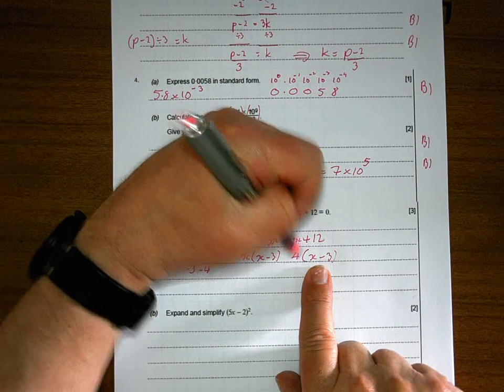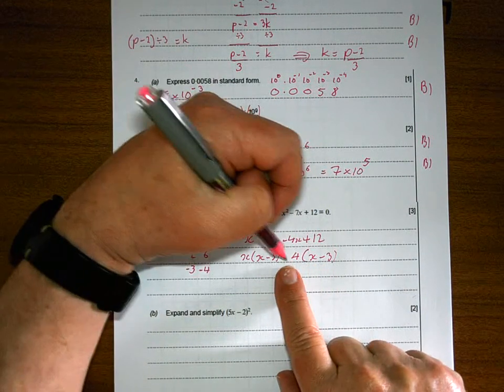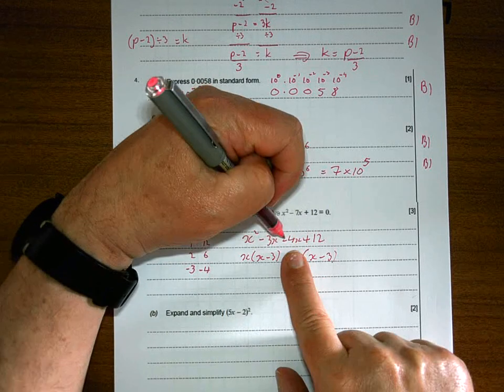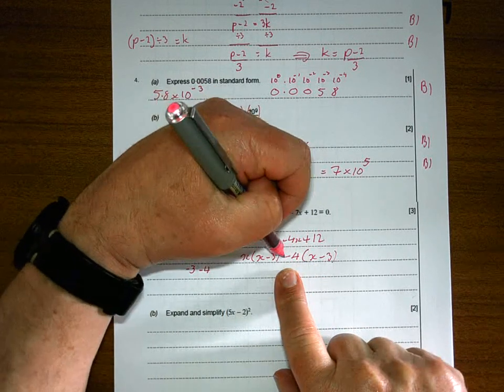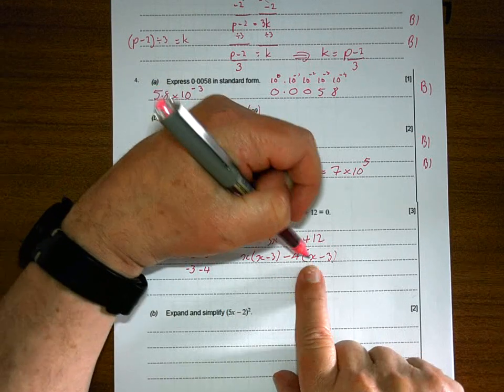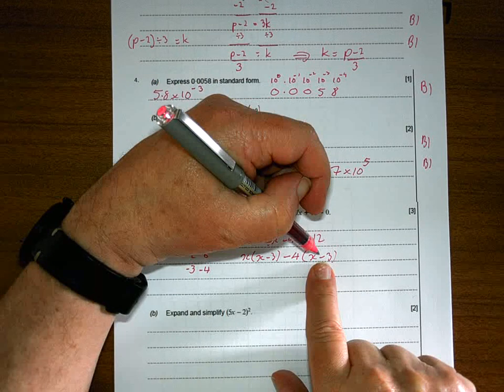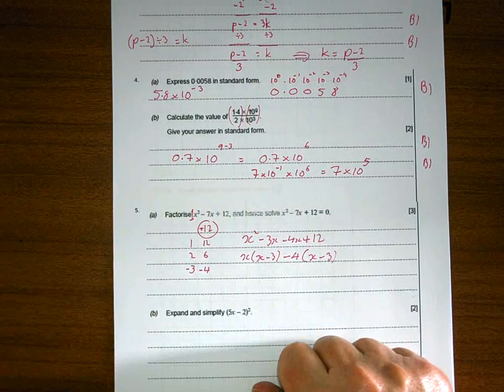So what can you take out? You can take 4 out. If that was a plus 4, you'd end up with plus 4x, and you need minus 4x. If you make it a minus 4 times x is minus 4x, 4 times 3 is 12, minus times a minus is a plus. So you've got that right.